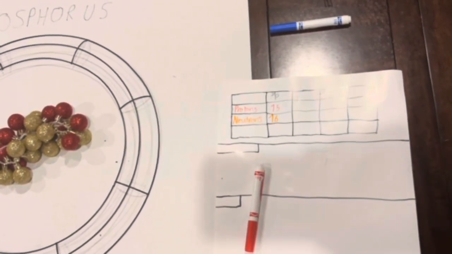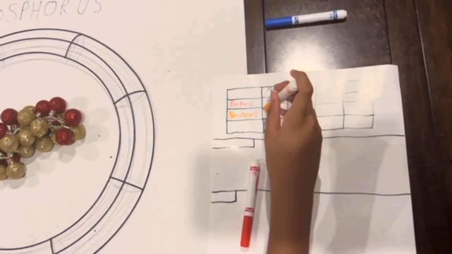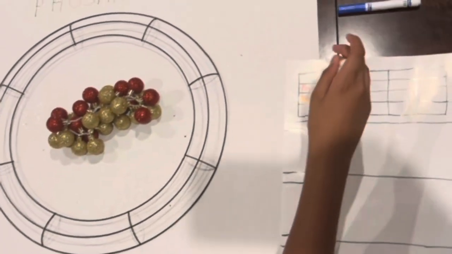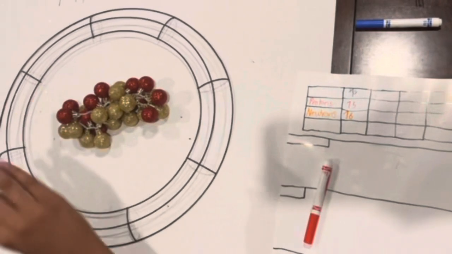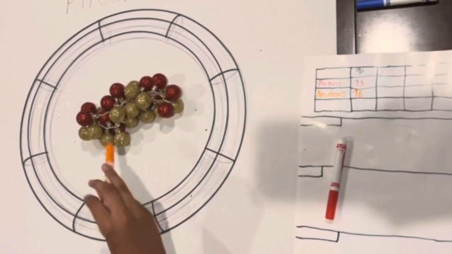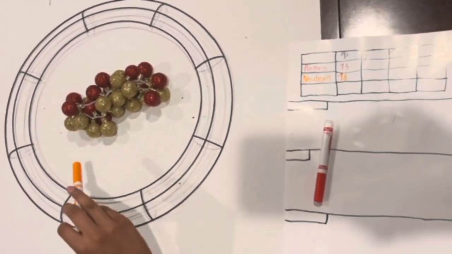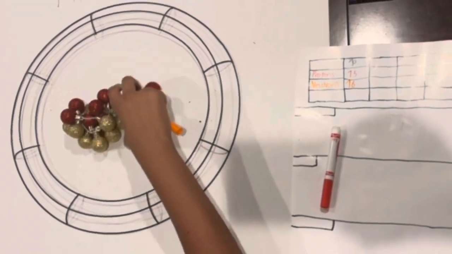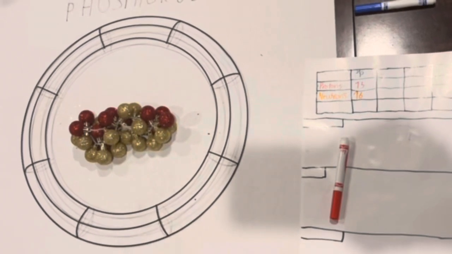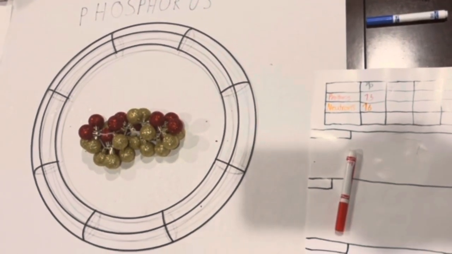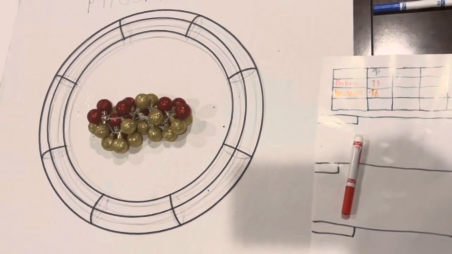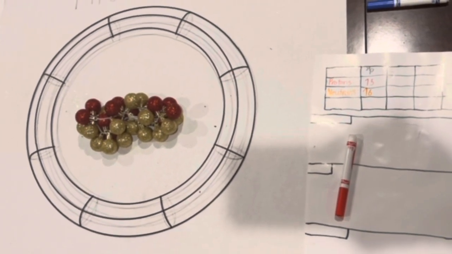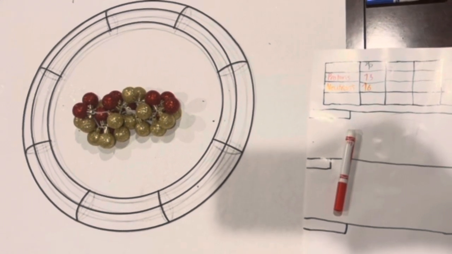Now, the interesting thing is you might be able to tell 15 plus 16 equals 31. And that is true. That is why this is considered phosphorus 31. 31 is the relative atomic mass of this specific phosphorus with 15 protons and 16 neutrons. And the 15 proton part is actually what makes phosphorus, well, phosphorus, because if it had a different number of protons, it would not be phosphorus. It would be some other element.